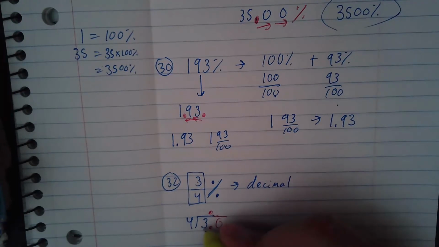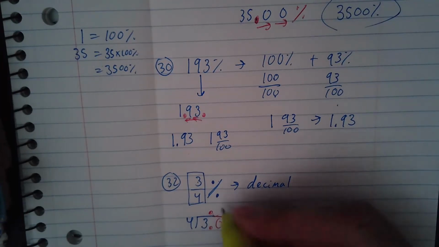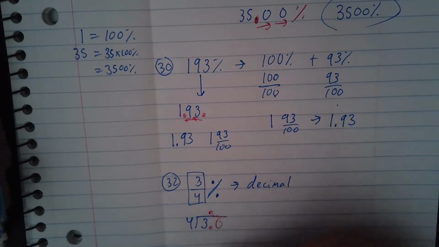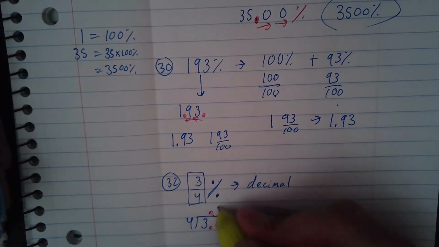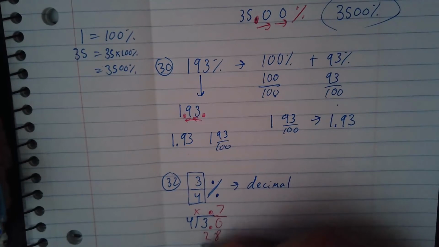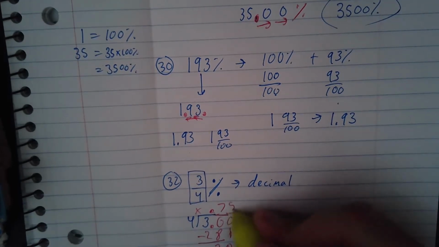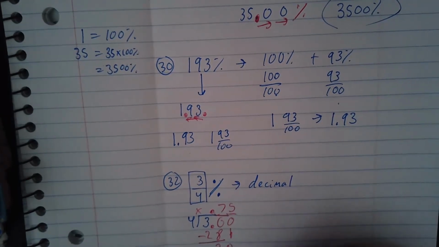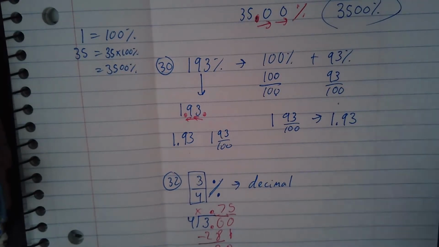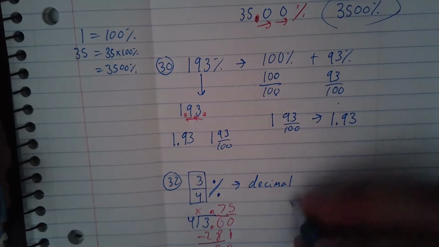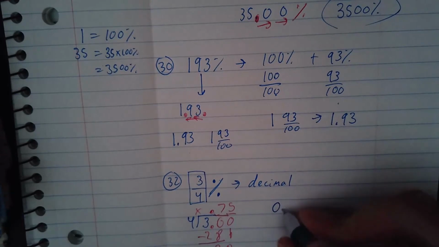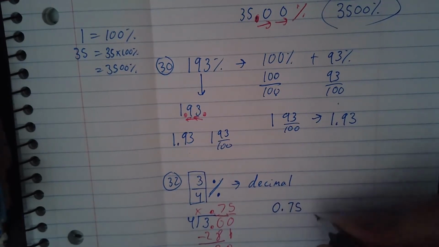That means I'm breaking this 3 into 10 parts, right? Tenths, 10 parts. So, how many groups of 4 can I make from 30? I can make 7. Now I have 2 left. I'm going to break that up into 100 parts. That's where that 0 comes from. Now, 4 times 5 is 20. You have 0.75.